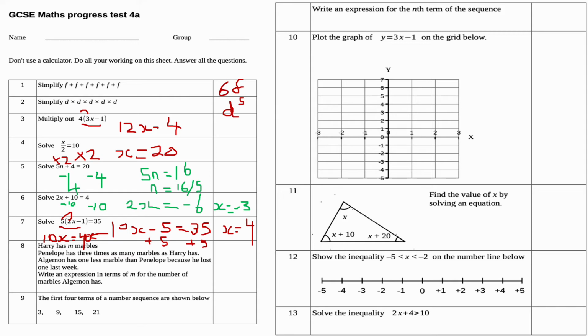So Penny has 3 lots of M, so Penny has 3M, because 3 lots of M, M times 3, is written as 3M. Algernon has 1 less than Penny, so Algernon has 3M take away 1.